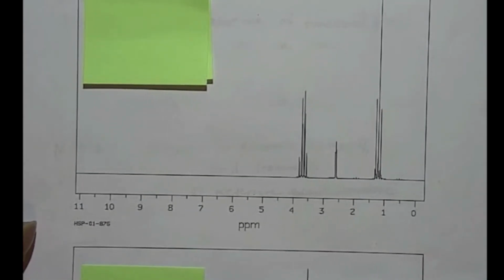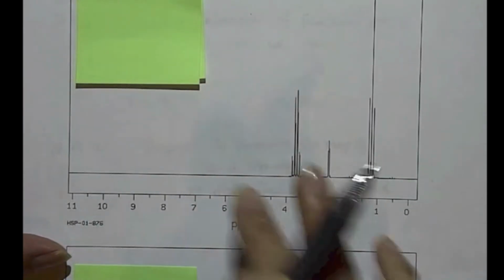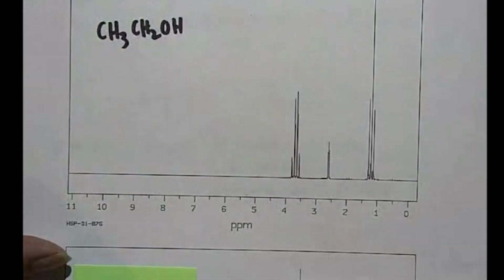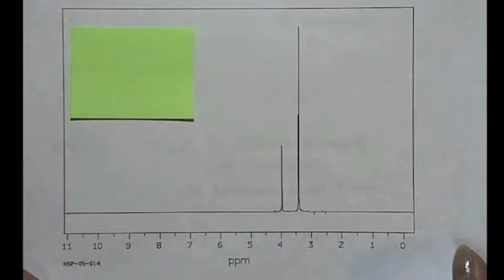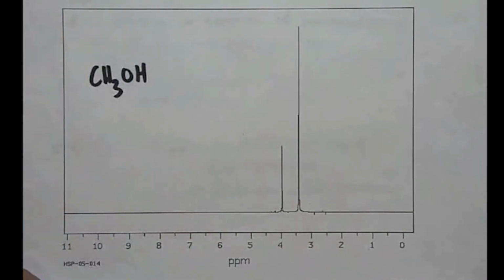Notice that they're drastically different. Because NMR allows you to take a spectrum and interpret the carbon-hydrogen framework, and because I know how to do that, I know that this spectrum comes from ethanol, and this simpler one is the spectrum of methanol.